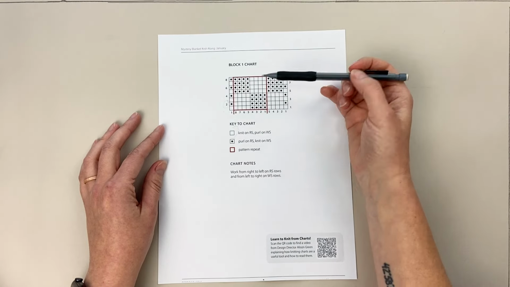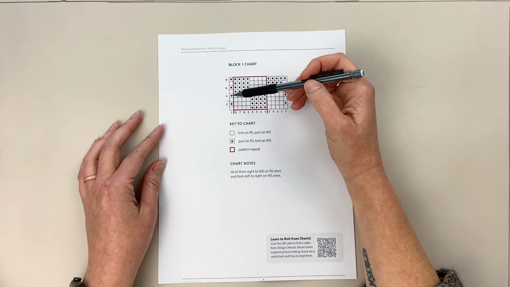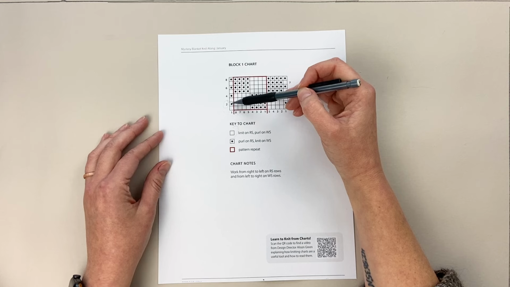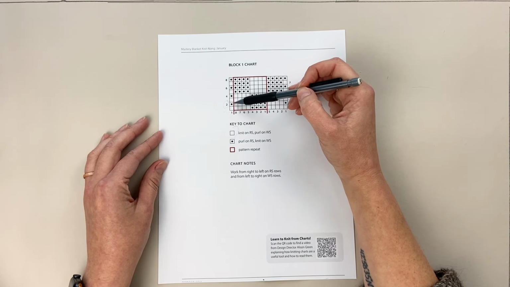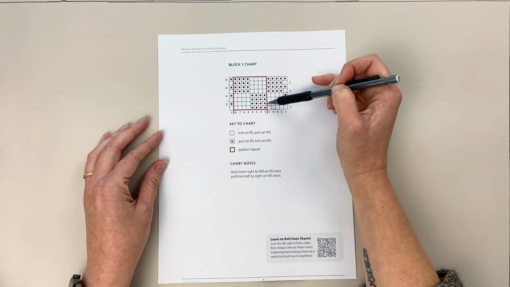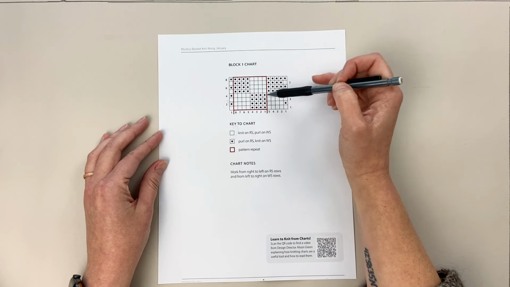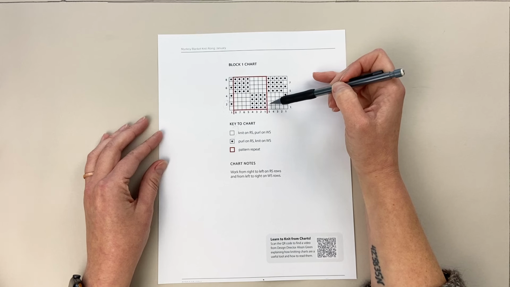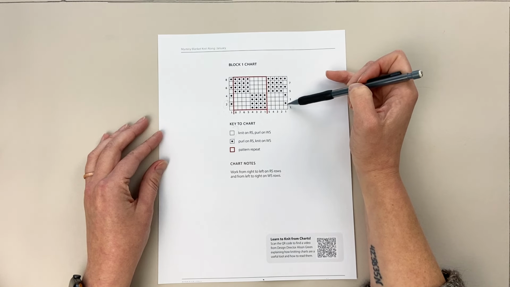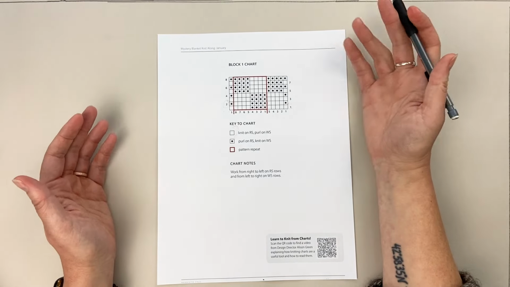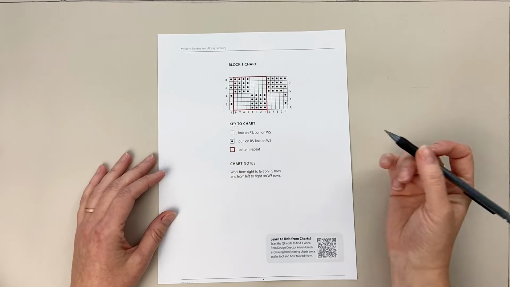Now for the wrong side, where we're going the opposite direction, this first stitch looks like a purl, but we're on the wrong side, so we're going to knit that stitch. So we're knitting 1, and then we're doing purl 4, because we're on the wrong side, knit 4. Purl 4, knit 4, until we get to the last 5 stitches on our needle, and then we're doing purl 4, knit 1.